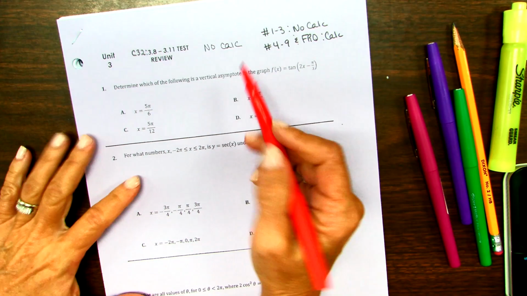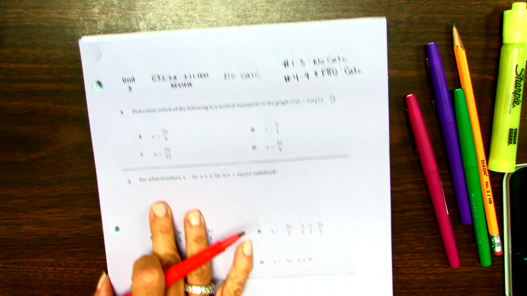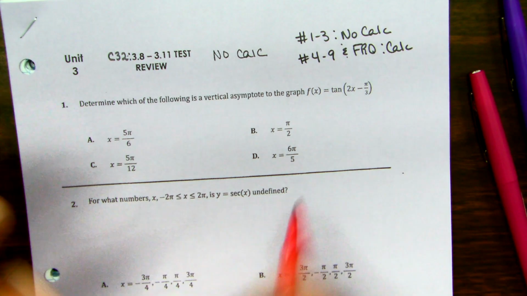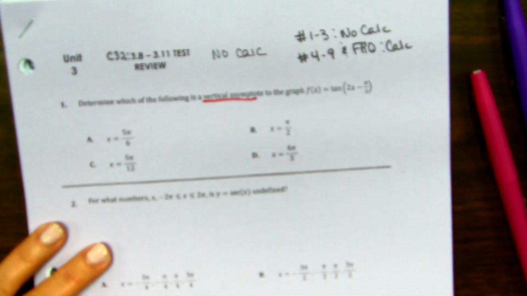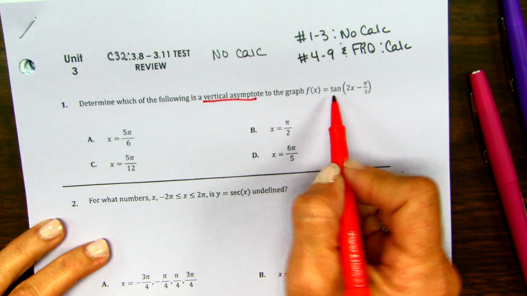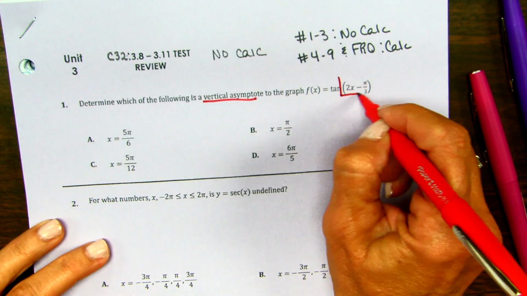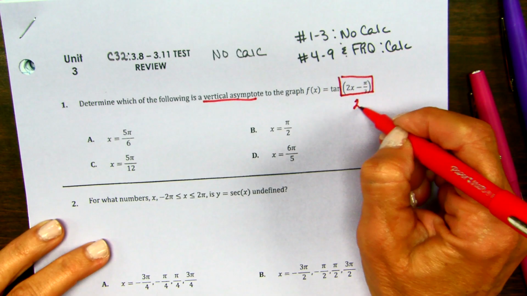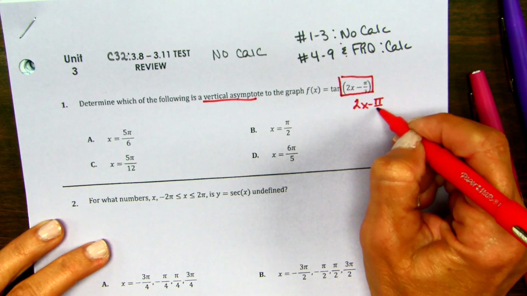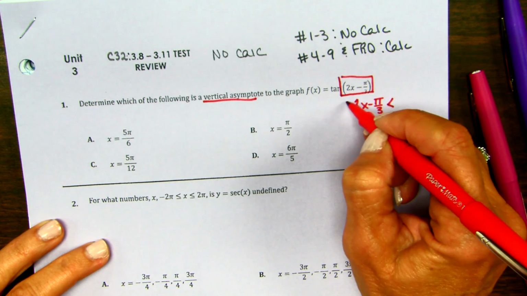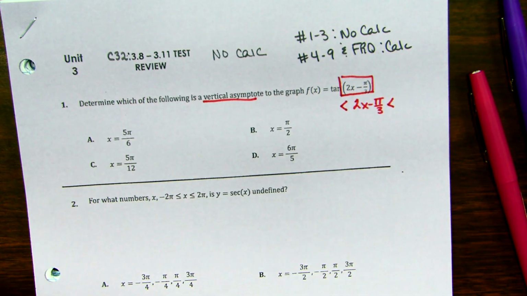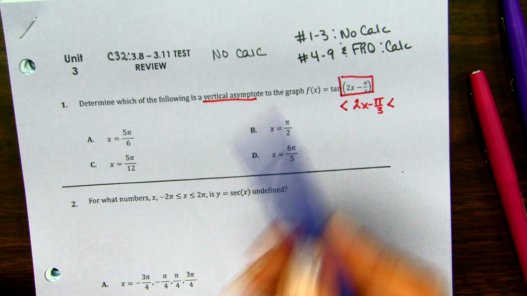All right, so the very first question is, determine which of the following is a vertical asymptote of this graph. So the way we find asymptotes for tan and cotan is we take our argument and we place it right in between the parent function's asymptotes. That's something you have to know ahead of time.